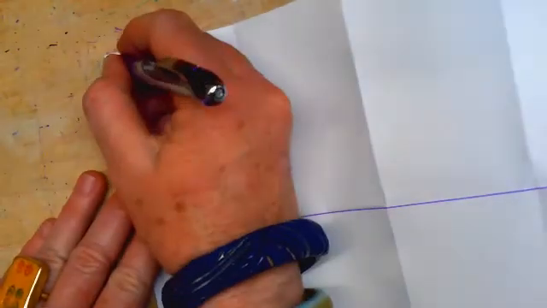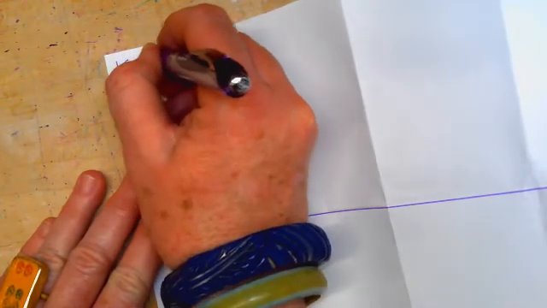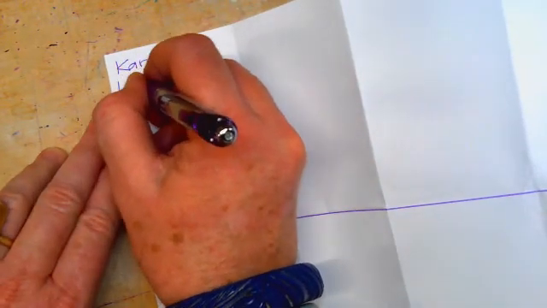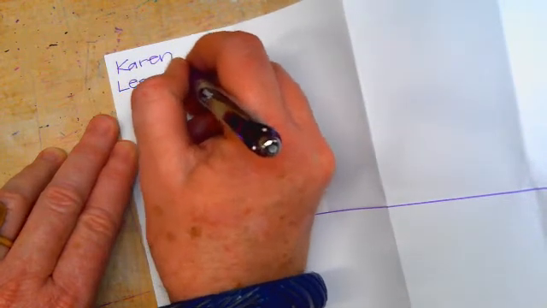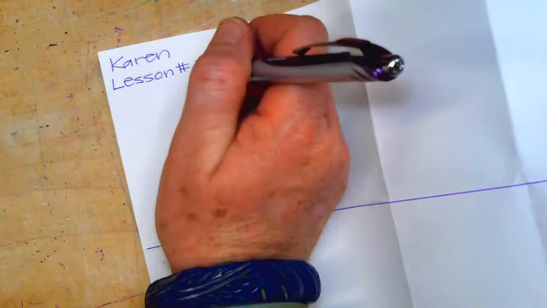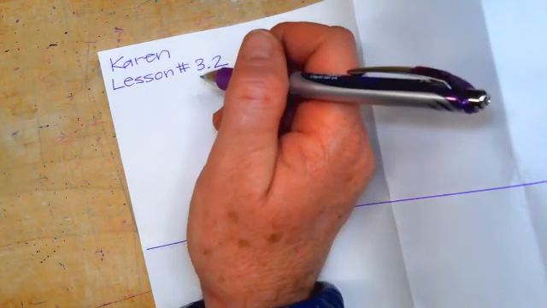So I'm going to make sure that I write my name in the corner. And I am going to write lesson 3.2. And we're going to work on page 101 to 103.